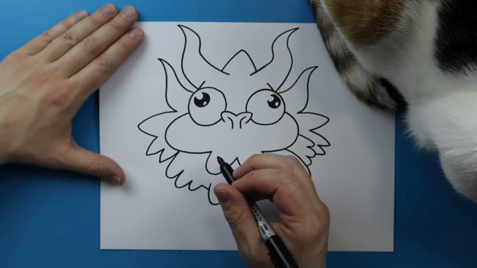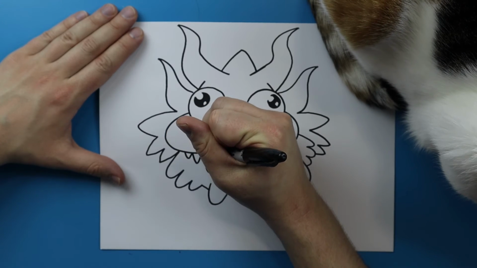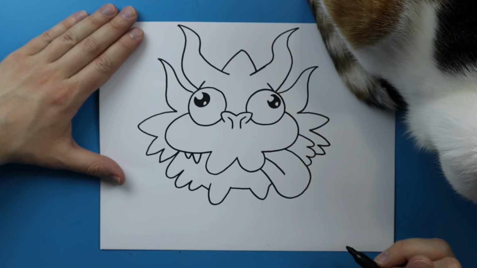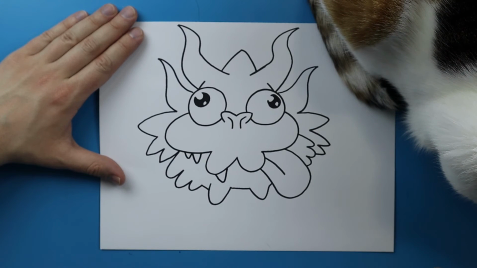Now we want to give them some teeth. So I'm going to draw a small V and then a big V right there. And then I'm going to add a little V right there.